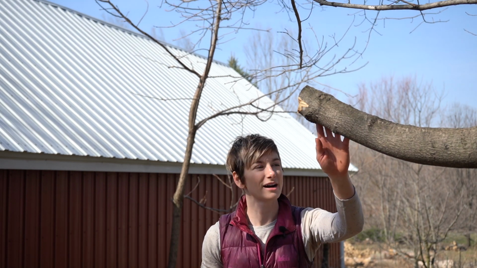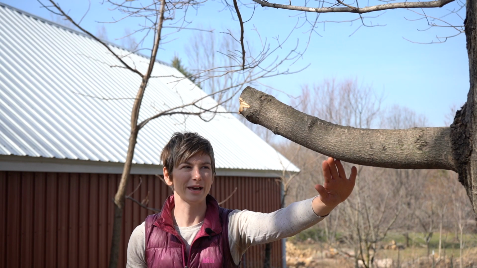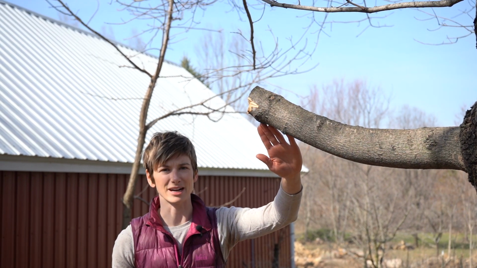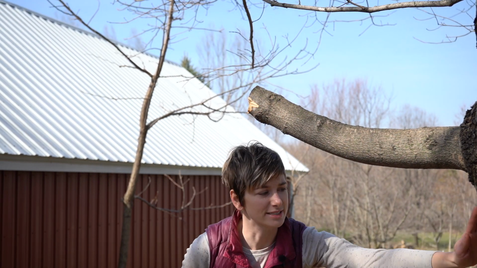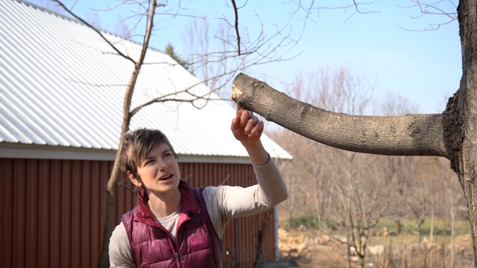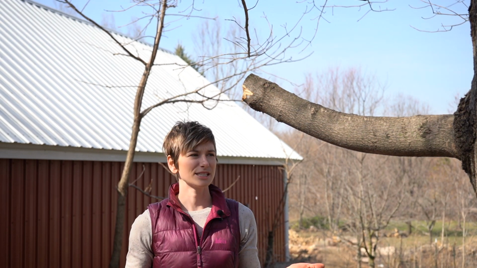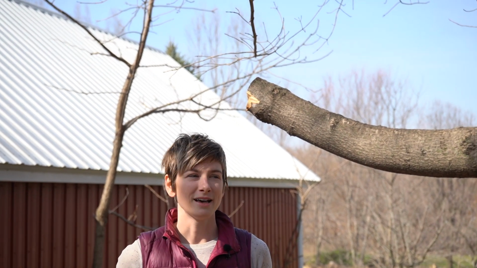All right, so right now we have left a 1 to 2 foot stub just in case the branch did tear a little bit. This is a good fail-safe so that the tear doesn't go back into the stem of the tree. You might be able to see in the video that sap is dripping out of the wound. That's pretty common for maple trees, especially in the spring.